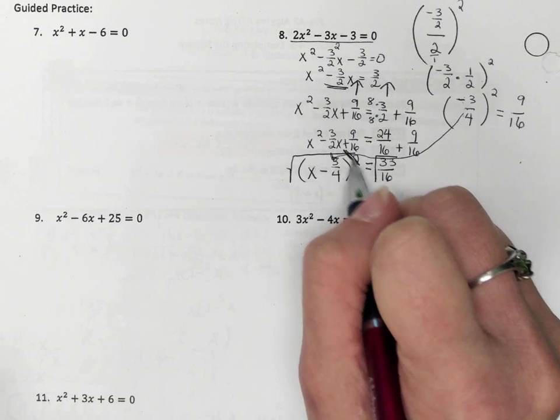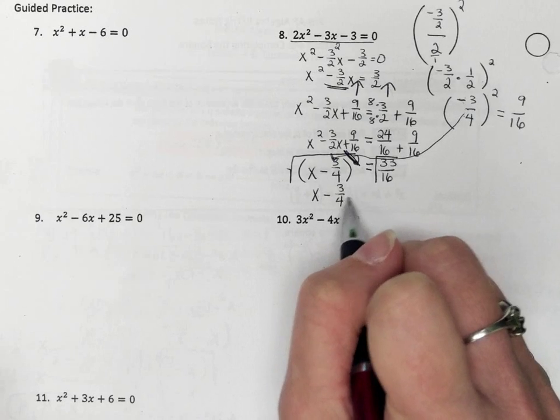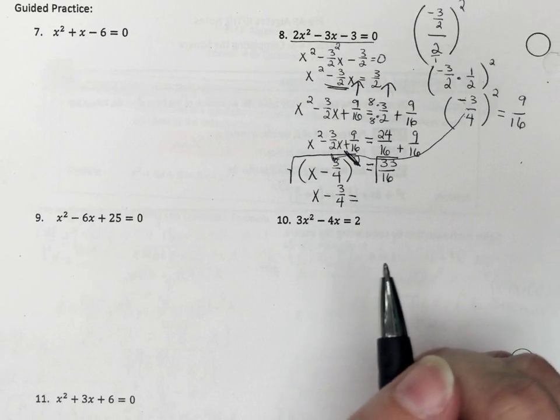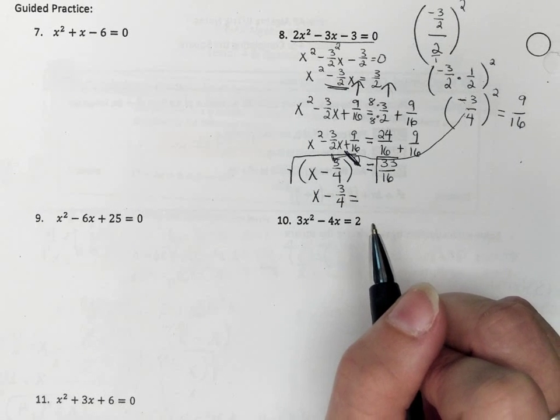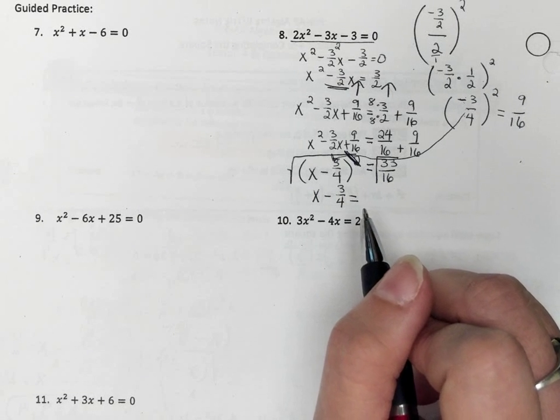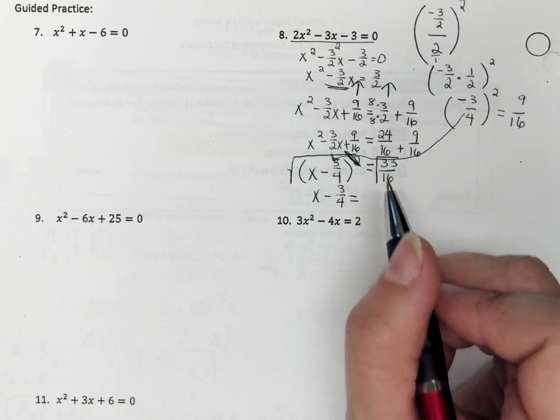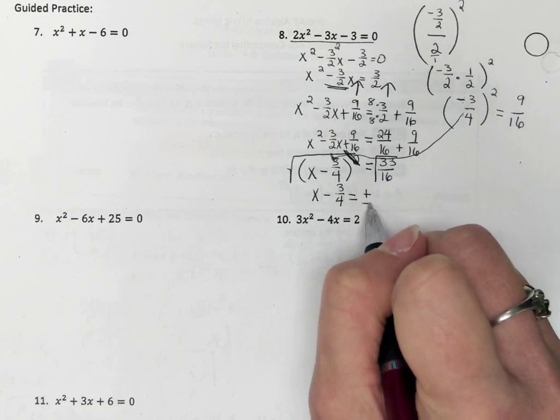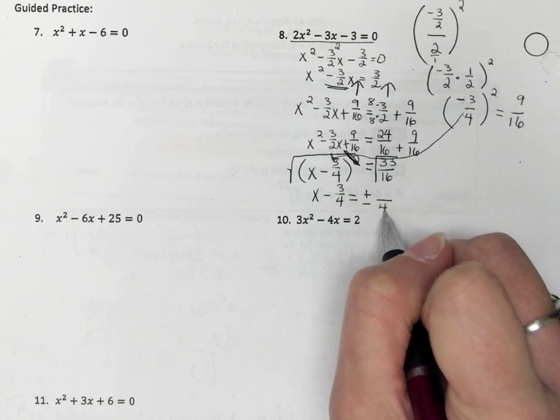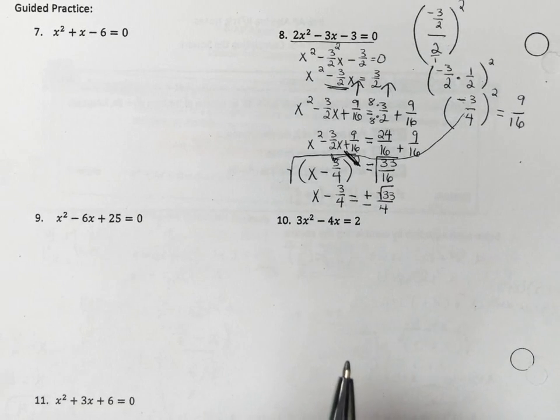These go away. So I have x minus 3 over 4 is equal to, now stop right here. I cannot take the square root of 33. However, I can take the square root of 16. What is the square root of 16? 4. Well, technically it is plus and minus. And you leave the 33 with a radical. Do not put the square root over that 4. It's just the square root of 33.